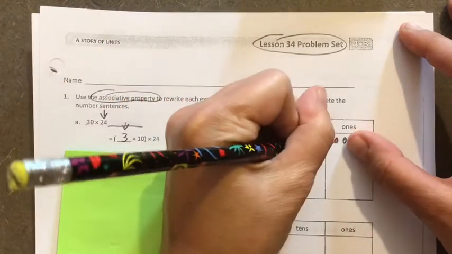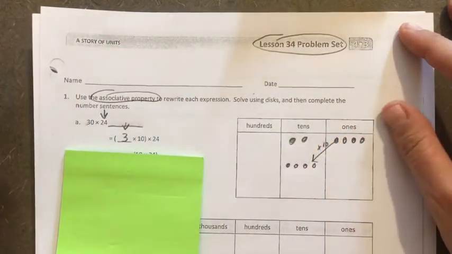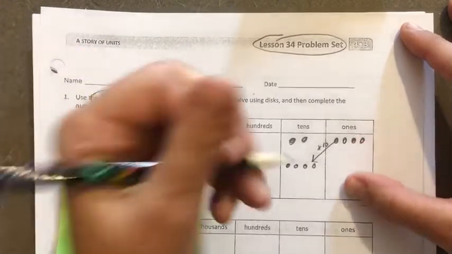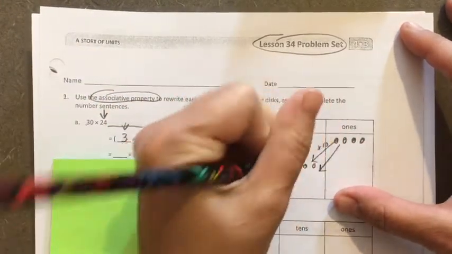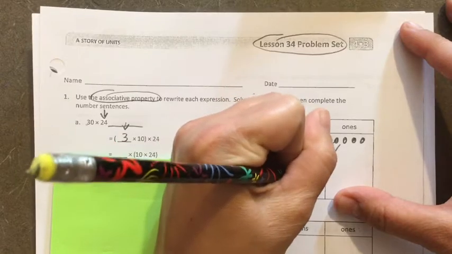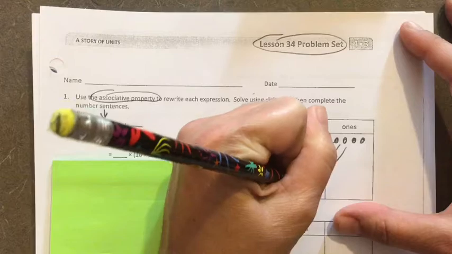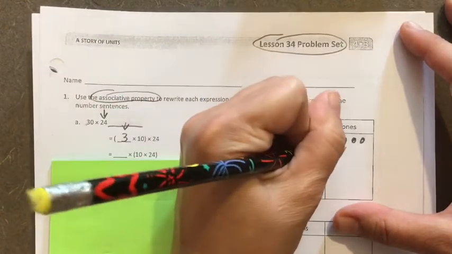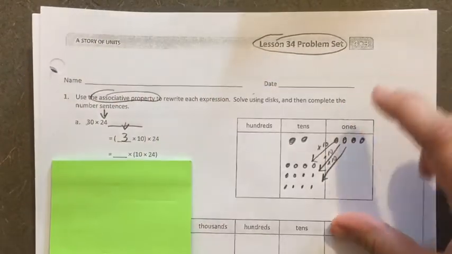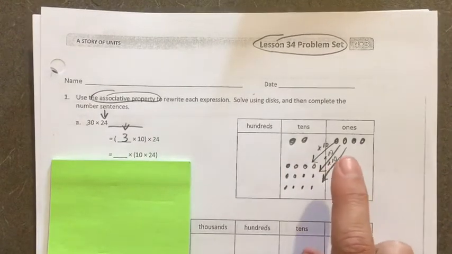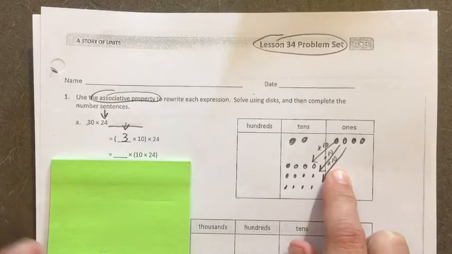But that was just times 10. I'm actually going to do that 2 more times. 1, 2, 3, 4. 1, 2, 3, 4. Okay? So that was times 10. That was times 10. So do you see my 10 3 times? 10 3 times. All right.